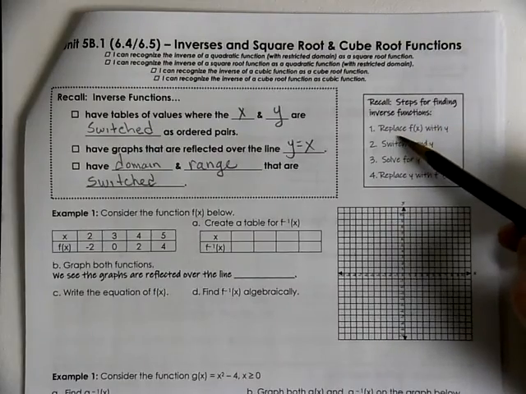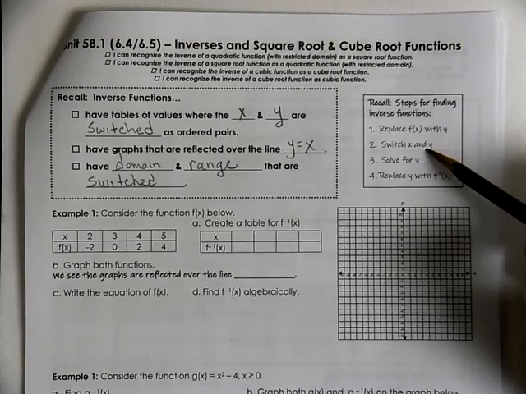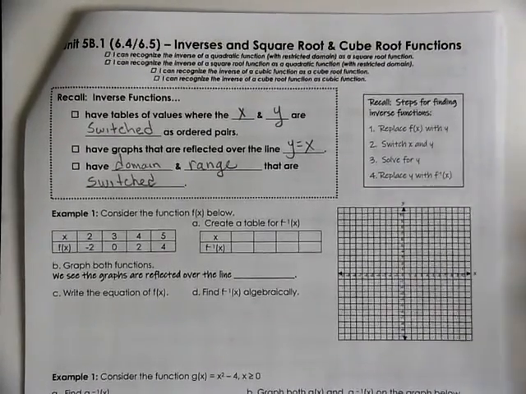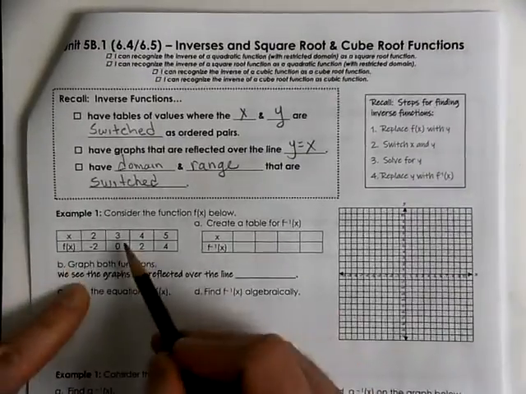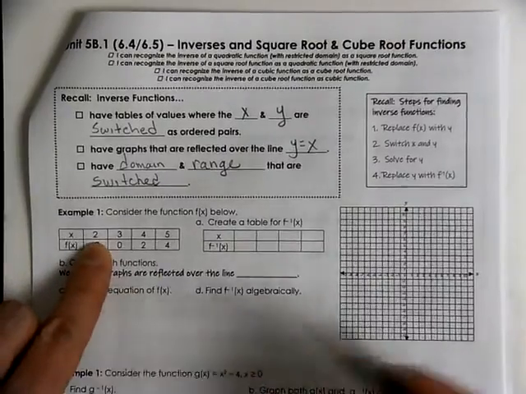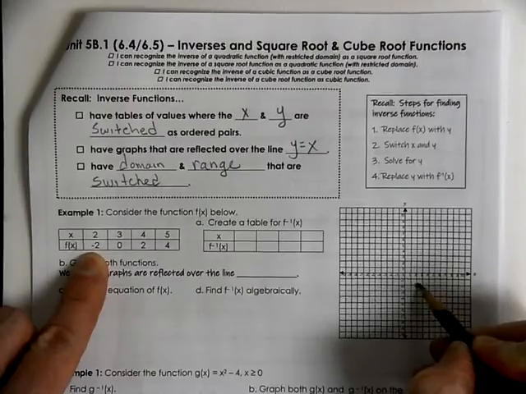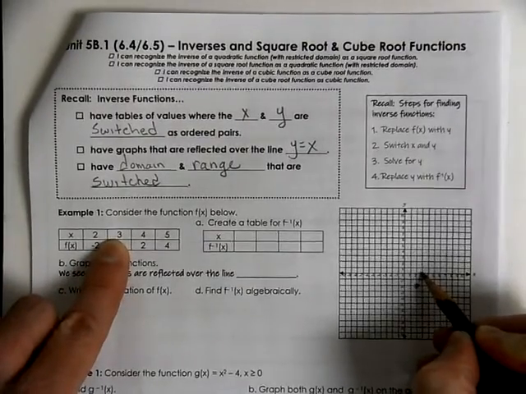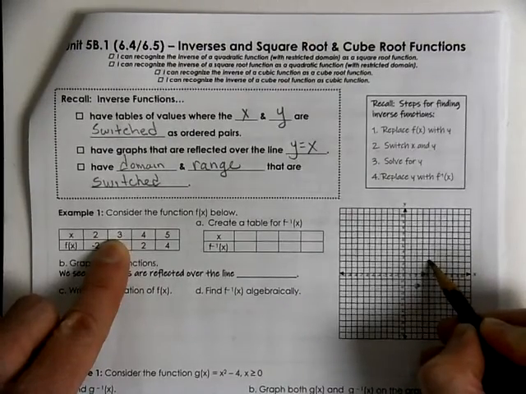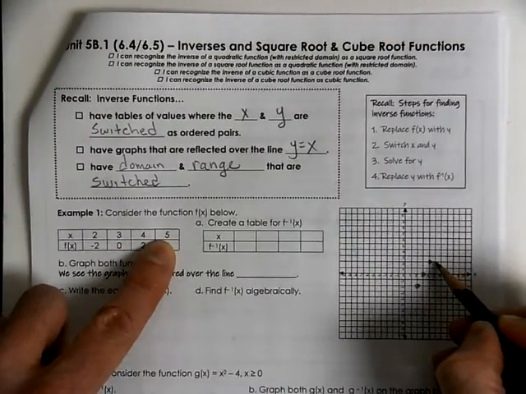For finding the inverses, we're going to replace f of x with y. We're going to switch the x and the y. We're going to solve for y. We did this on our previous worksheet. So here we are. We have this function. We'll go to 2, negative 2, 3, 0, 4, 2, 5, 4.